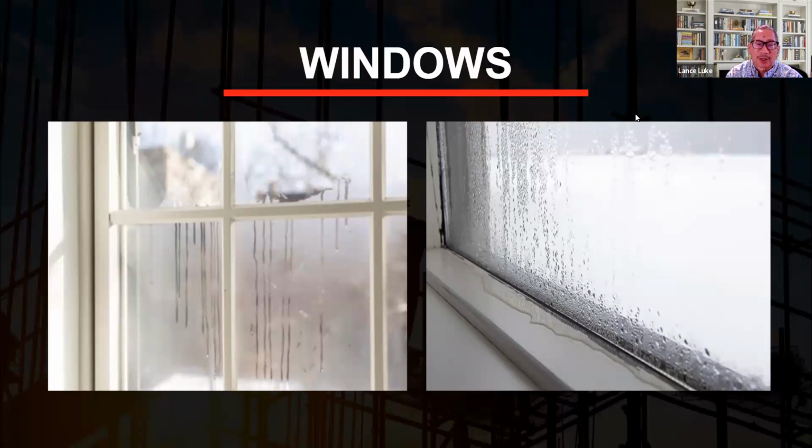There's also safety glass versus non-safety. In the old days, all the windows were single pane, non-safety glass. If it cracked, it left sharp pieces of glass, because back then the code did not require safety glass. We're talking about the 40s and the 50s.